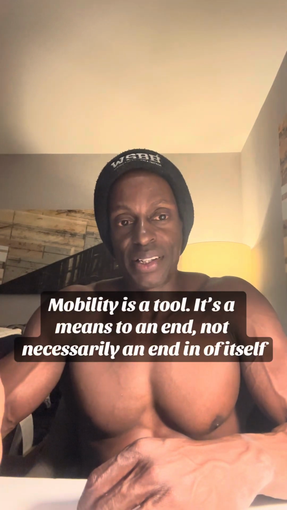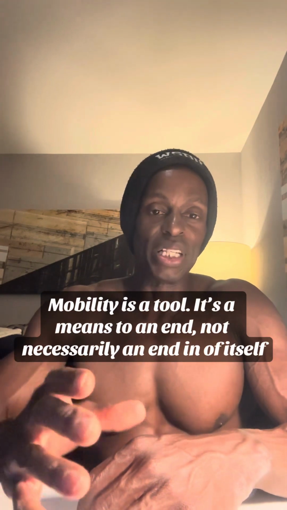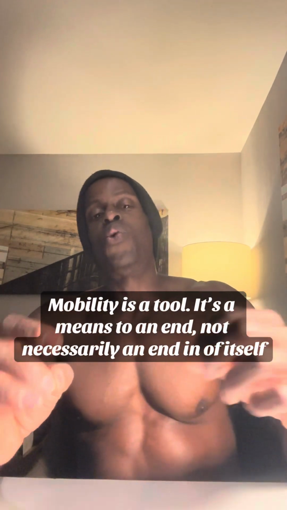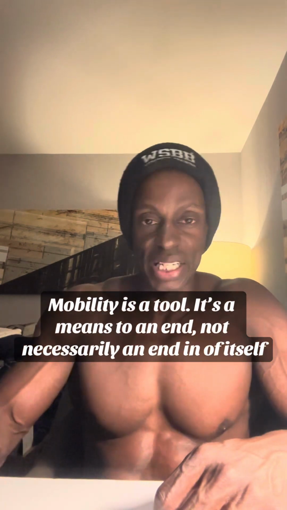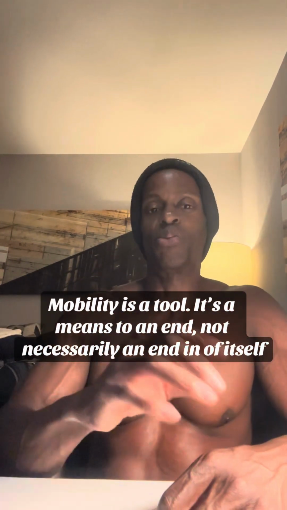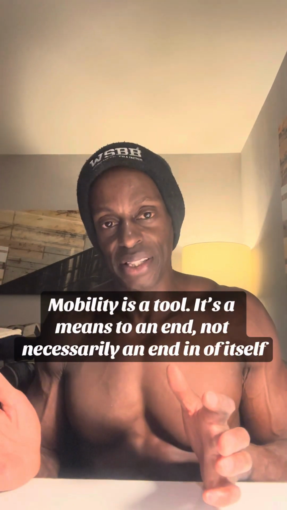Some people get lost in the weeds and start spending 45 minutes, an hour doing all this mobility stuff. And at the end of the day, why are we doing that? Flexibility, mobility, these are qualities that we want to have, but they're means to an end. They enable us to have higher capacities and other things. When you are more mobile in the hips, it allows you to run faster because you have greater range of motion in your stride, first of all.